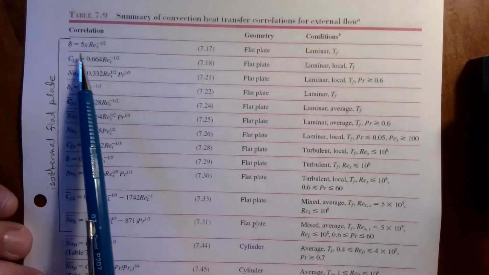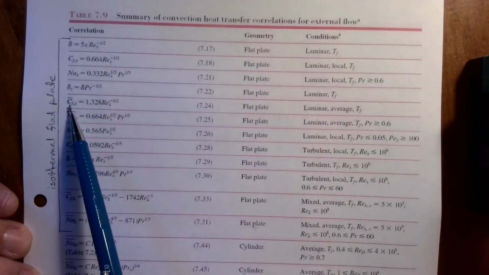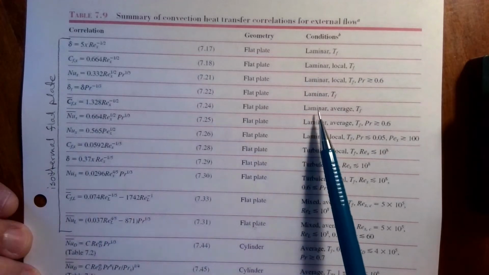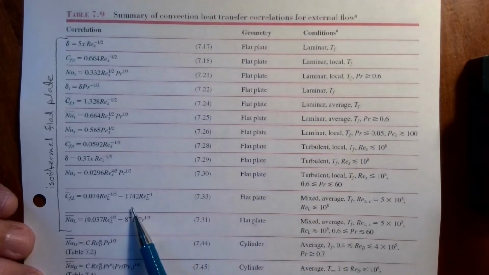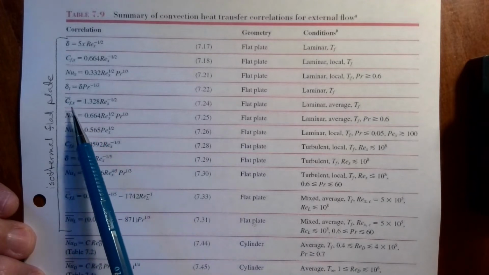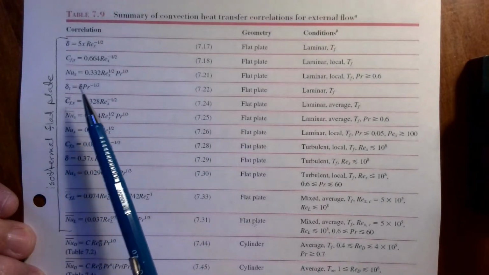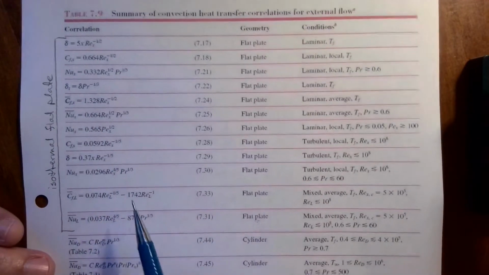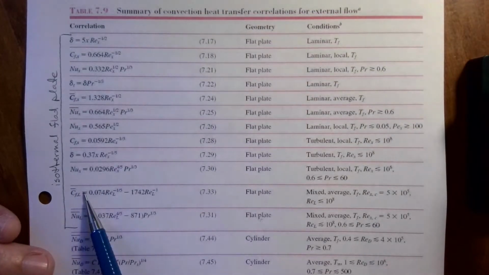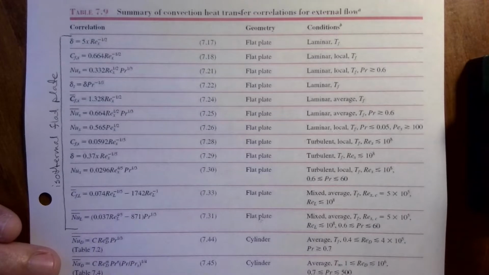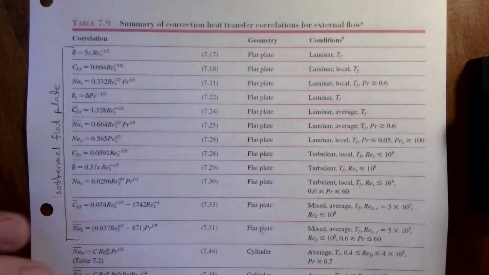Correlations over here give you local or average values accordingly, and the conditions for the flow are specified on the far right: laminar, turbulent, or mixed in the case of the average. So you have friction coefficients, average and local, Nusselt numbers, average and local, for laminar and for turbulent, and then for mixed flow the average Nusselt number and friction coefficient are provided as well. We've already talked about the theory behind all of these. Now let's work a few examples that apply them.